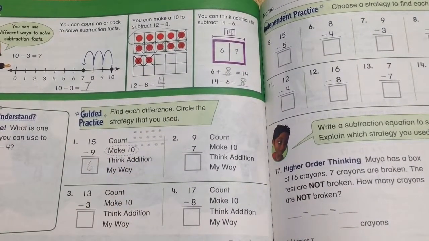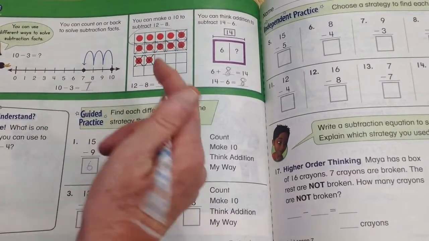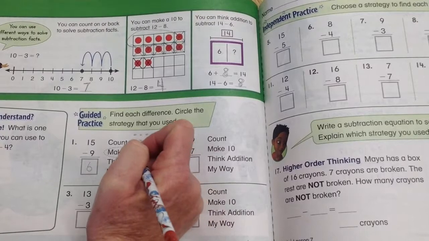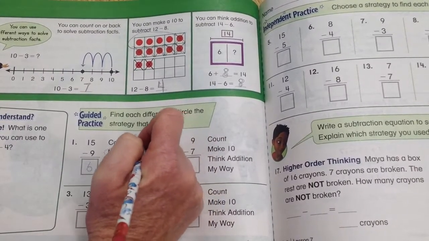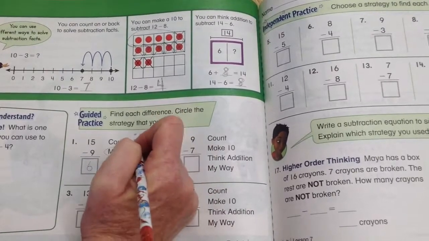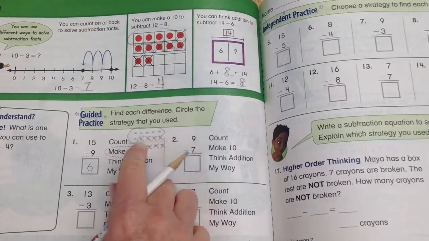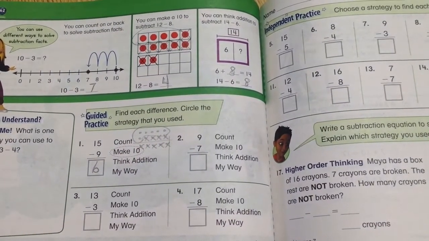And then I'm going to cross off 9. I'm going to cross off these first to make a 10 and then keep going. 1, 2, 3, 4, 5. There's my 10. 6, 7, 8, 9. Now I look to see how much of that 10 is left, and there's 5, 6. So 15 take away 9 equals 6.